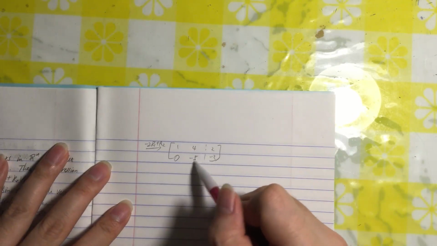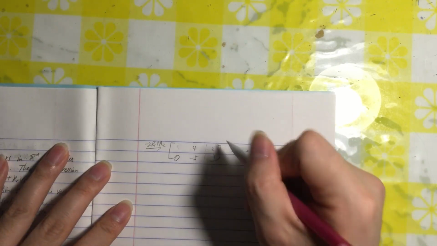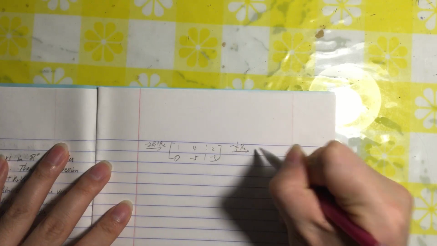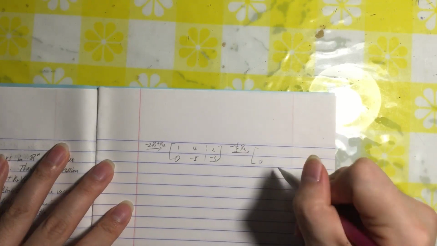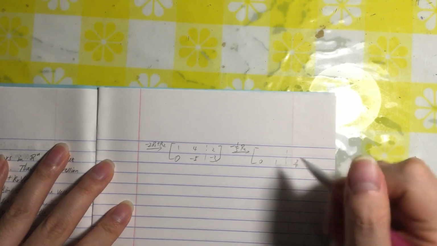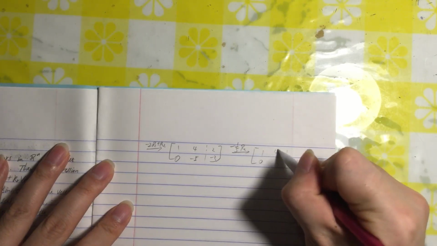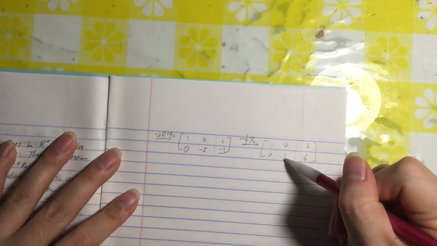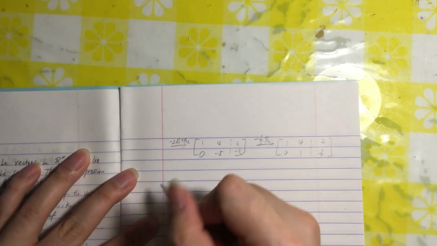Next, I can divide second row by -5. -1/5 R2. Second row is 0, 1, 3/5. First row is 1, 4, 2. Next, I can multiply second row by -4, add it to the first row.